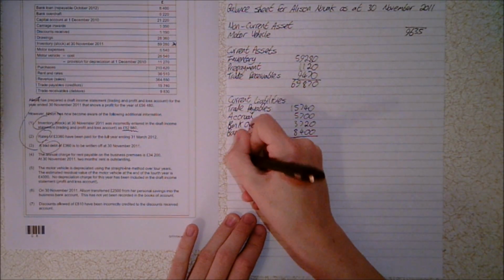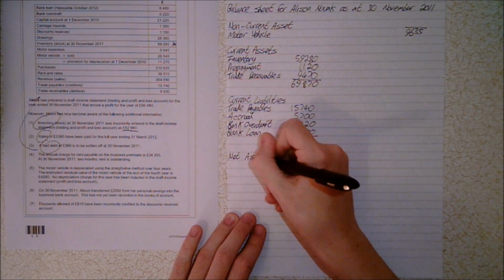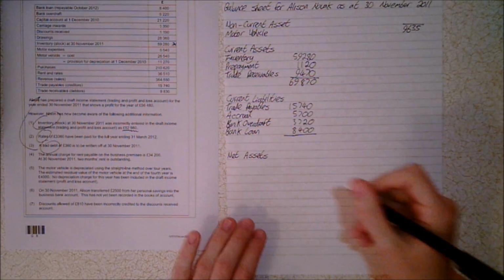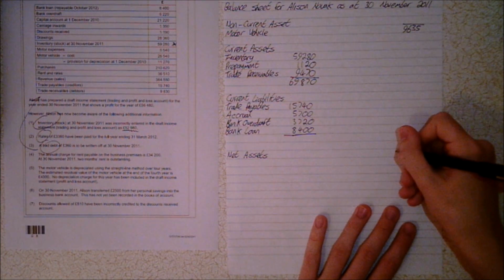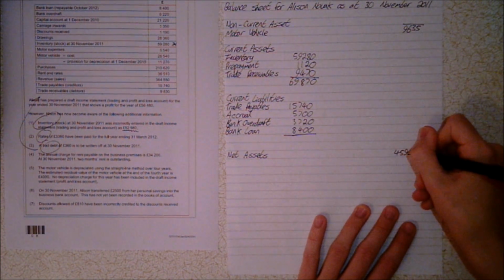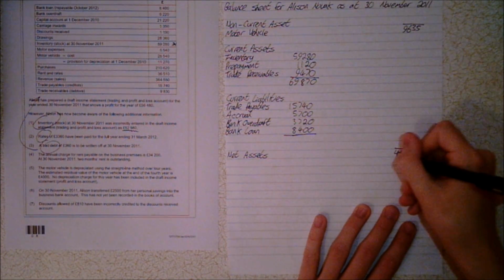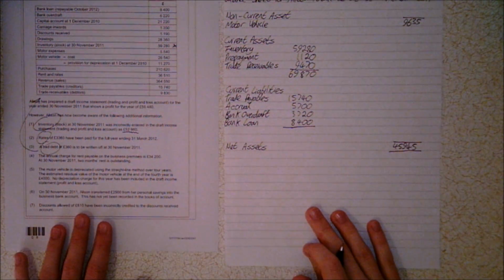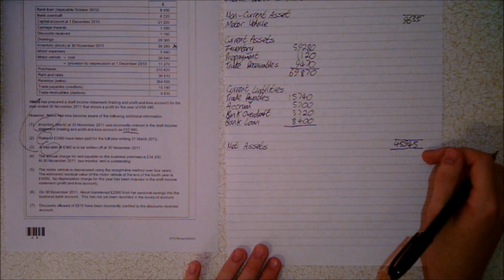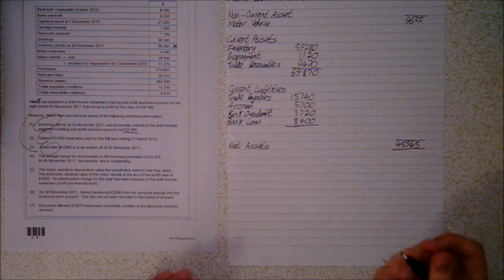So net assets, which is just all my assets, take away all my liabilities, comes to 45,945. So hopefully this now is going to be the same figure as what's going to come out at the bottom here, which is my equity.